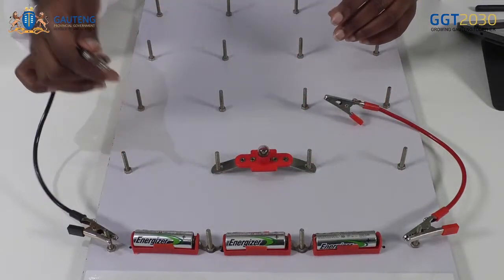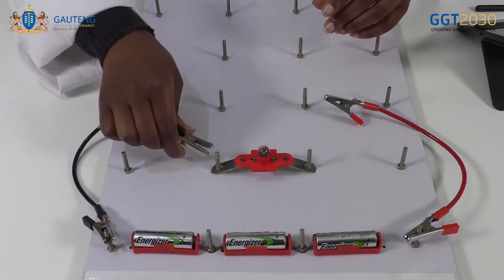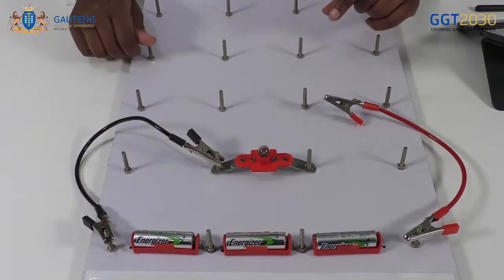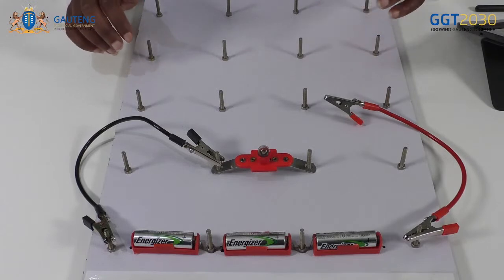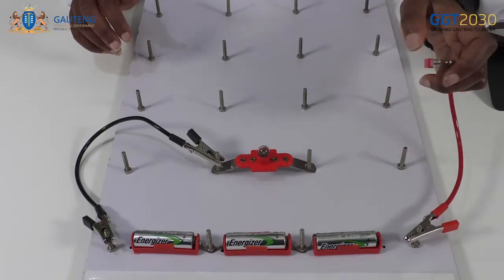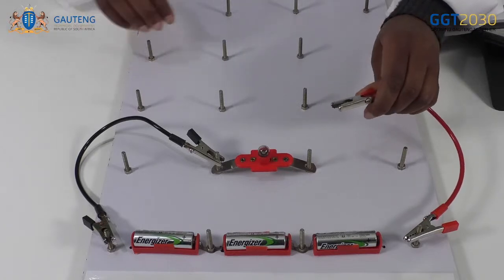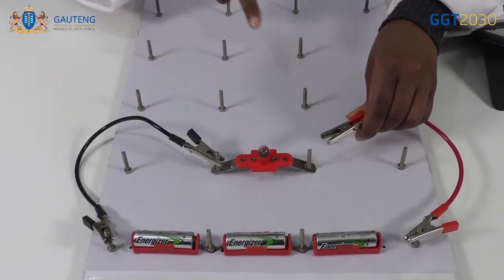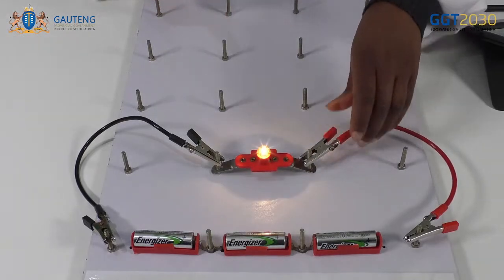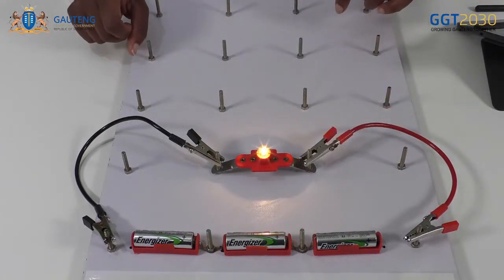Now, next, we're going to connect the negative end of the cell. So now, to complete the circuit, we need to connect the second conducting wire to the end of the bulb, and then watch what happens. Alright, did you see that?